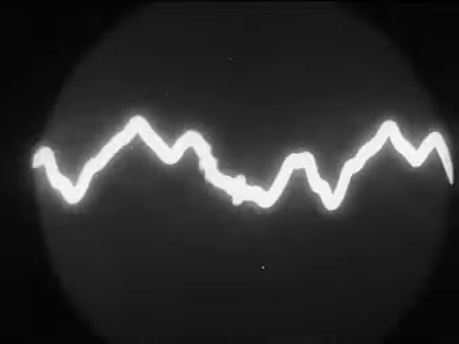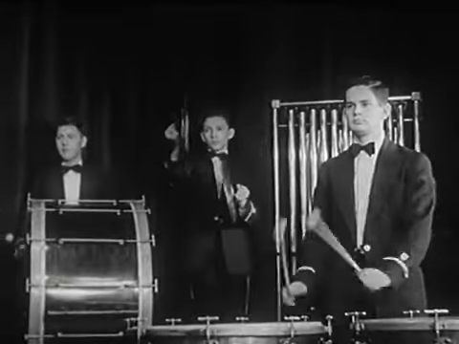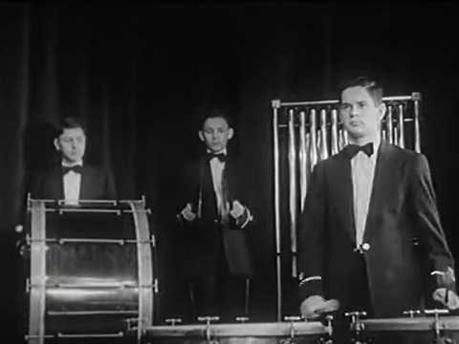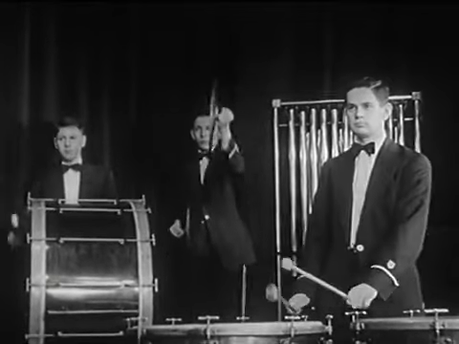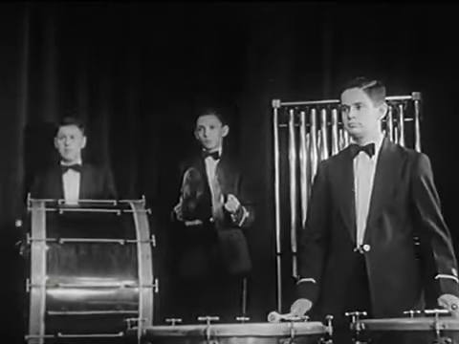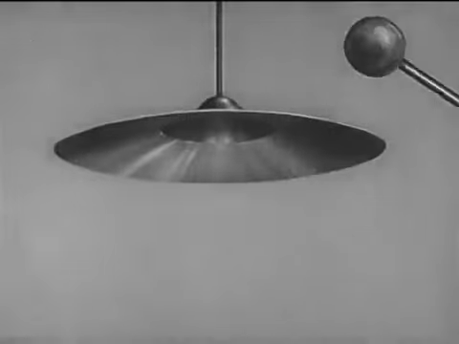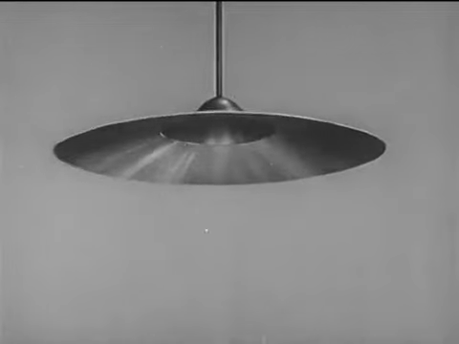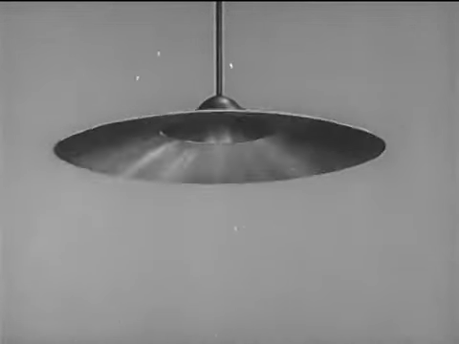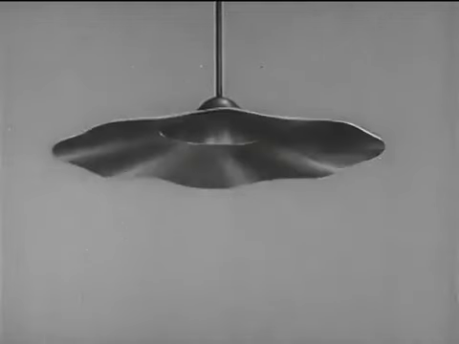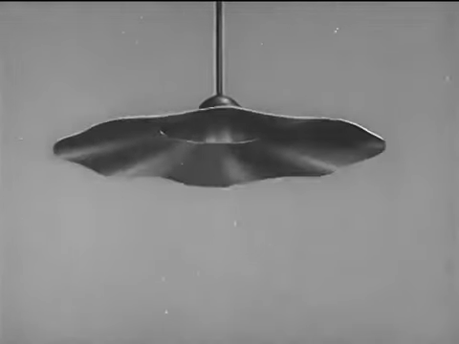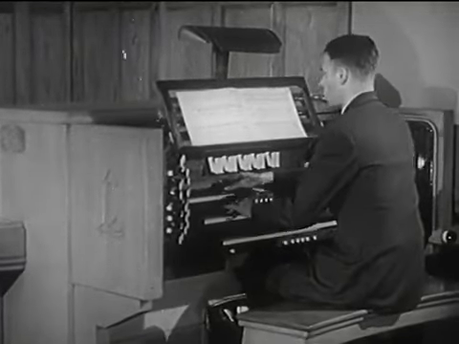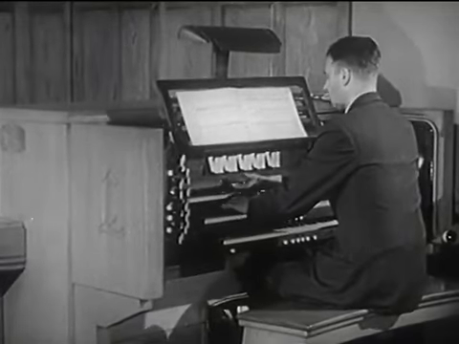Besides strings, we've already considered vibrating surfaces. The vibrations from such diaphragms are often quite complex. This diaphragm, for example, vibrates in a number of different segments. The third of the principal sources of sound is the vibrating column of air. The organ pipe, like the woodwind, produces sound by means of such an air column.